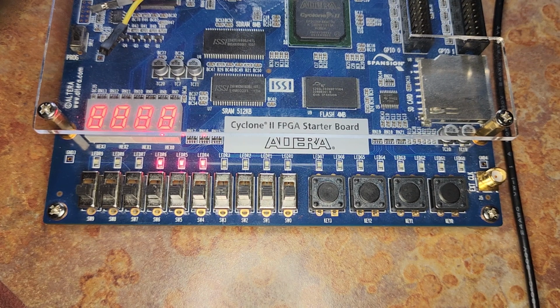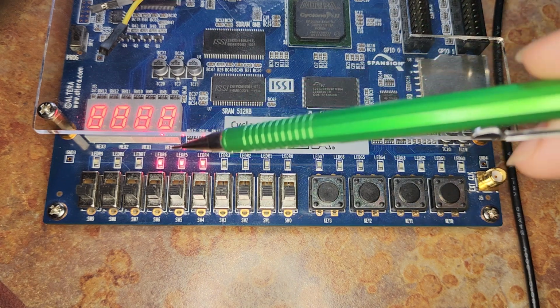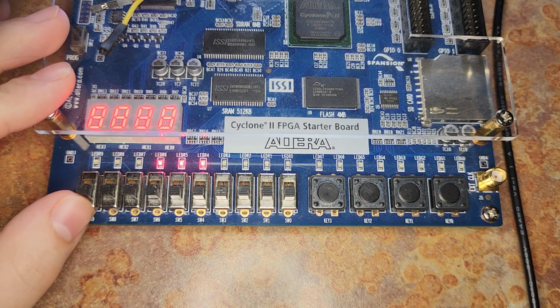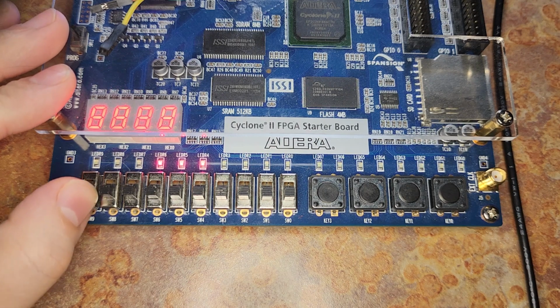Next is the NOR 5 and NOR 5 component blocks. NOR 5 is LED 6, NOR 5 component is LED 5, and the inputs are the first 5 switches.